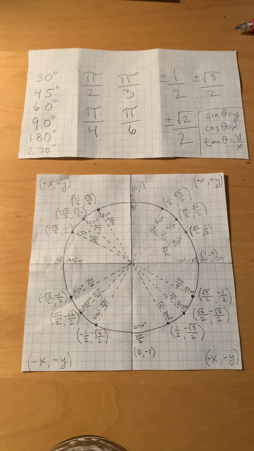So I've got my unit circle here, and I've got a couple things written down that help me specifically to remember all of the values of the sine, the cosine, the tangent, the cosecant, secant, cotangent, all that.